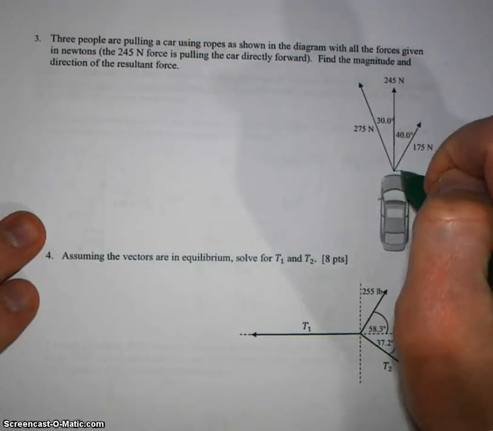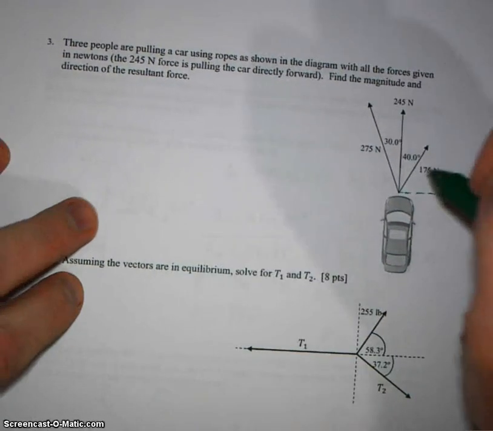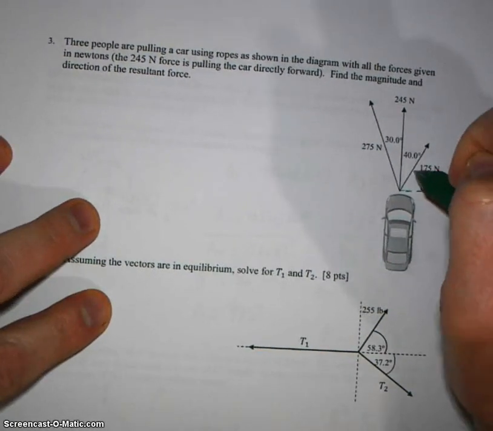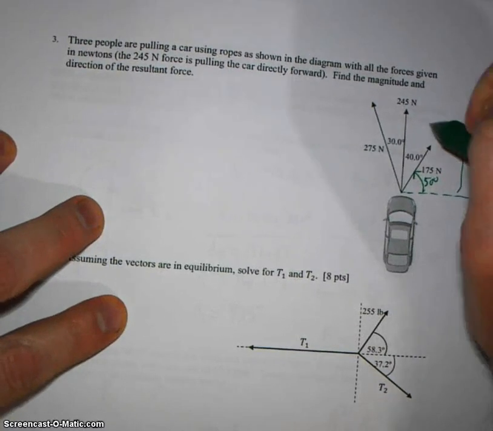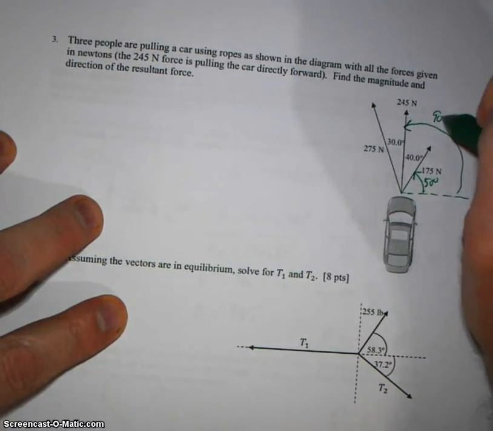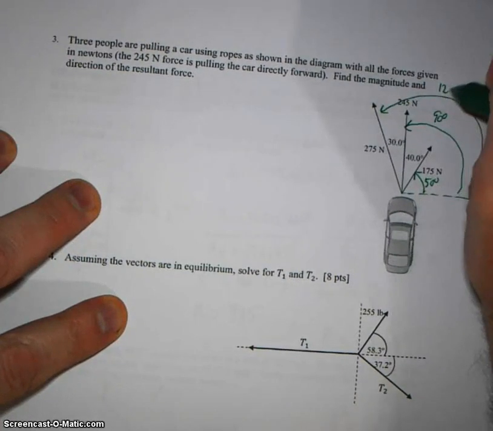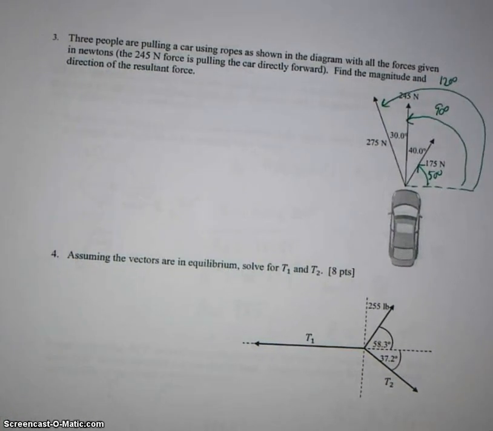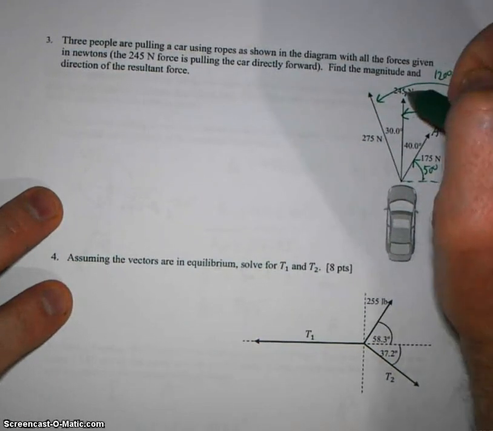All right, well, similar to the last couple problems we did, the big thing we need to do is measure angles in standard position. So this one's going to be 50 degrees. This one's going to be 90 degrees. And this one is 120 degrees. The only real difference with this problem is now we have three vectors. So I'll call these vectors A, B, and C.